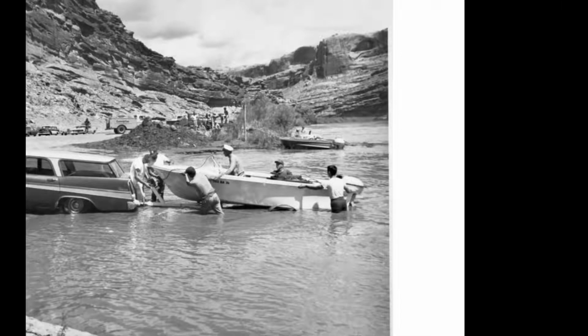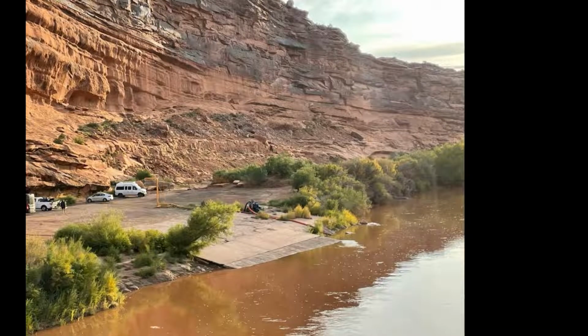This is just a really fun photo that one of my project partners sent me. Historically, this spot has been used a lot for boating. This is back from the 1950s. And this is what it looks like today, and it's still getting used a lot.